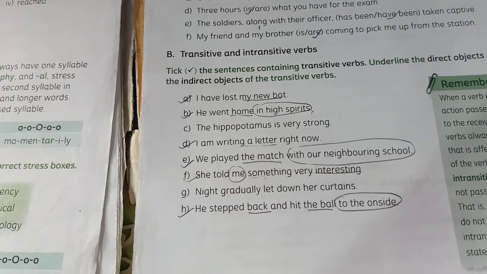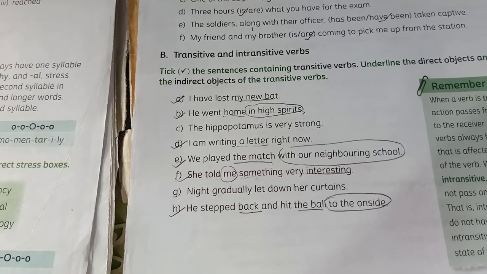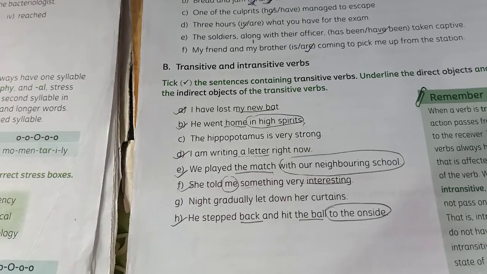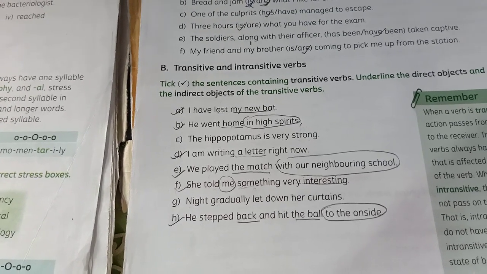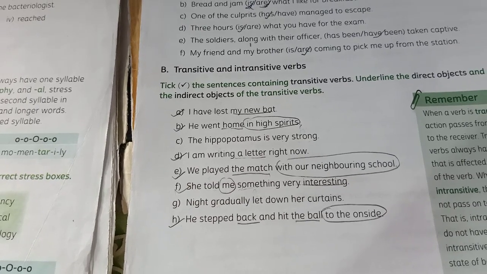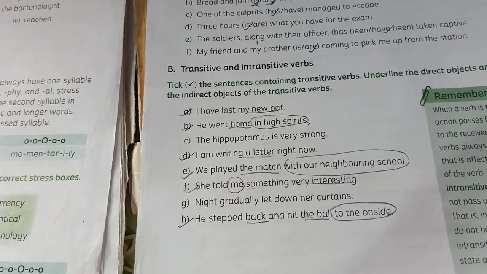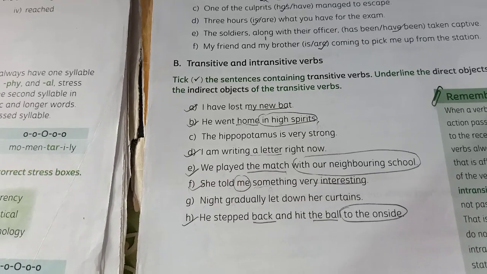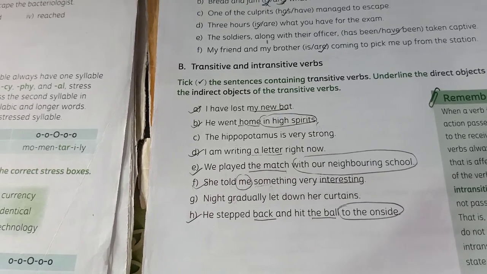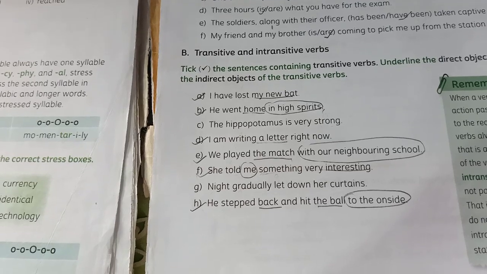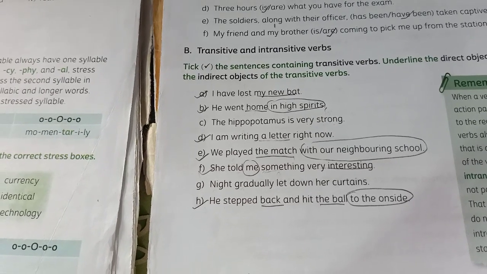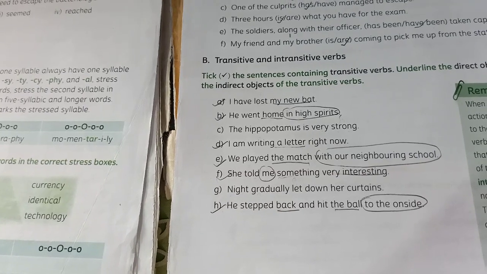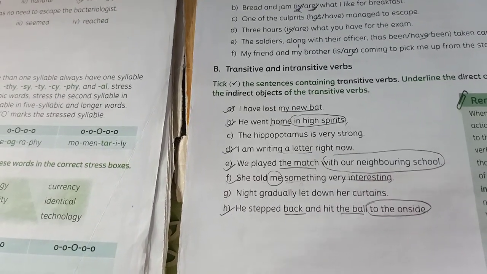Sentence number F: she told me. What did she tell me? Something very interesting. This is the direct object of this sentence. G: night gradually let down her curtain. Again it will not have any direct object, that's why this sentence is known as intransitive.